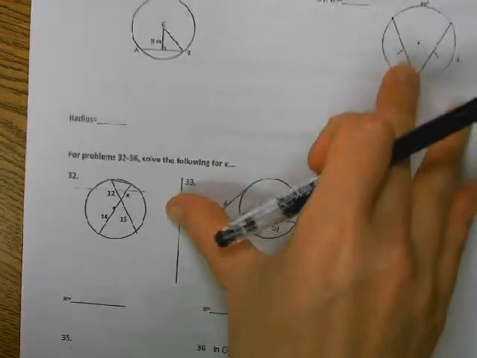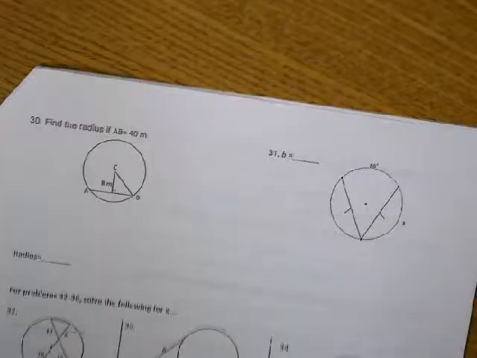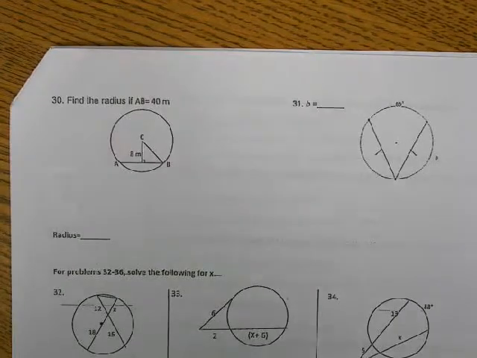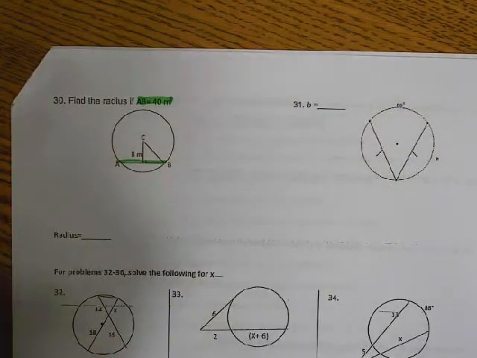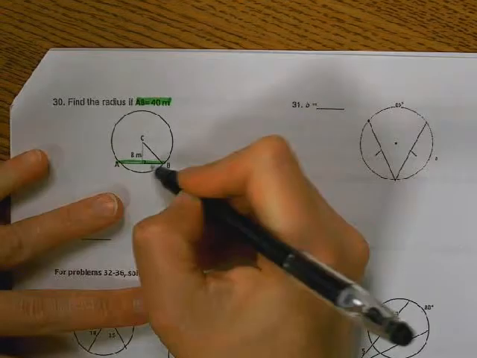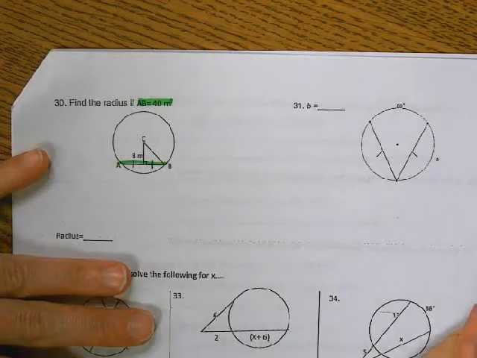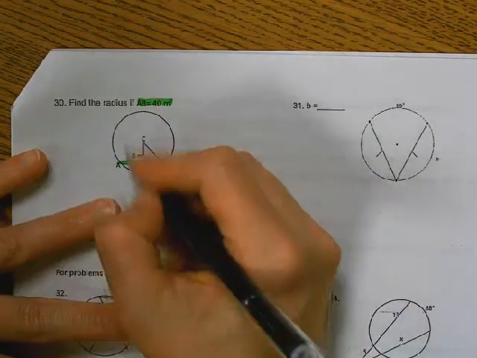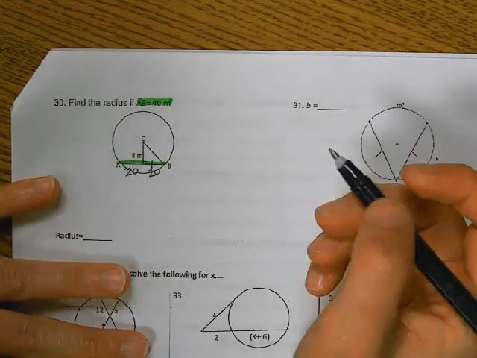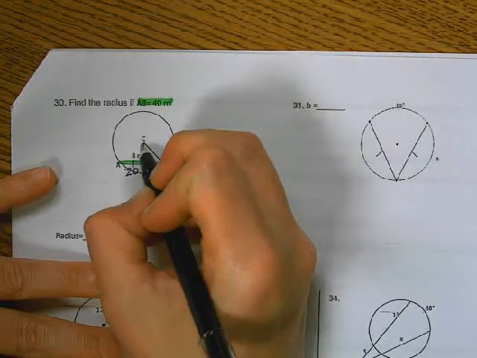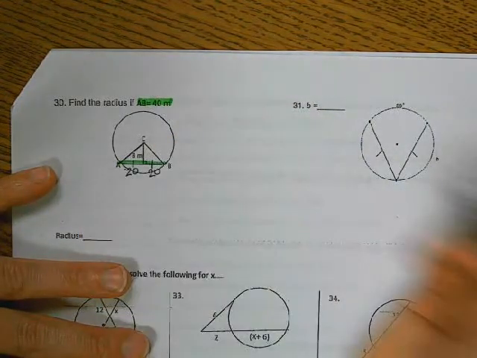Alright. Next section. It says find the radius if length AB is worth 40. A lot of people get really scared about this. AB is worth 40. So this is a radius intersecting a chord, and that means it cuts this in half. So if the whole thing is worth 40, then this little part is only worth 20, and that little part is also worth 20. And remember, to get the radius, we just connect that C to A.